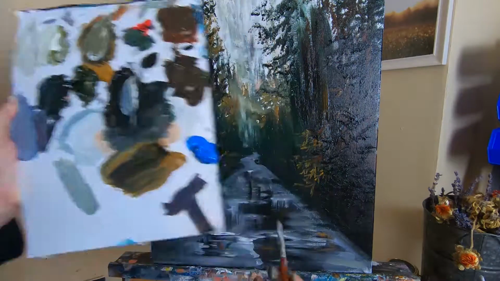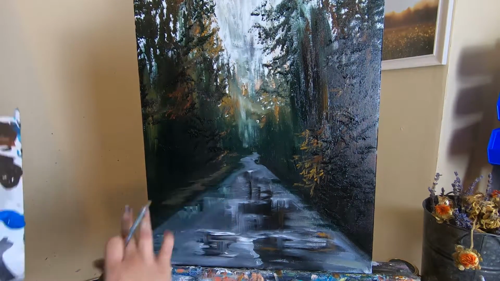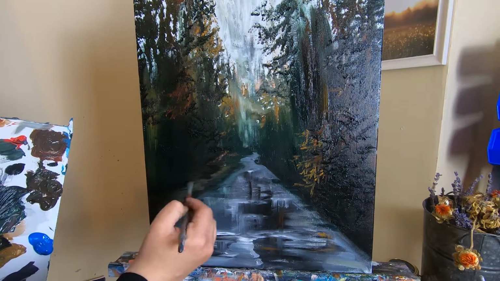And start working on the side of the road, and I've got yellow ochre and black on my brush. I'm just going to try to add some detail on the sides there.